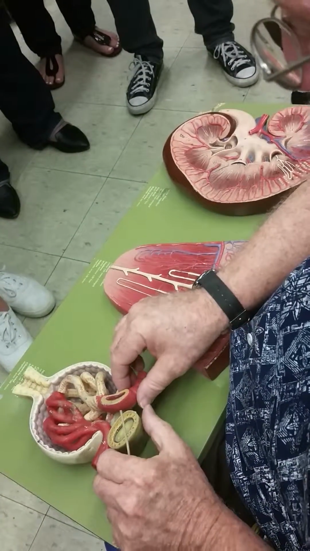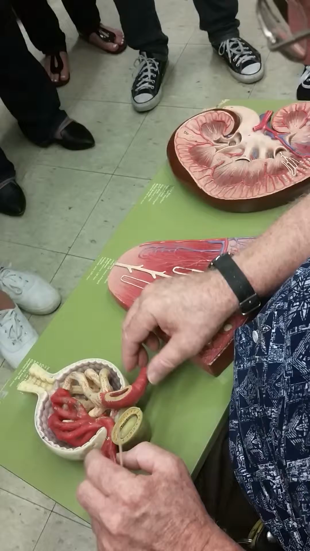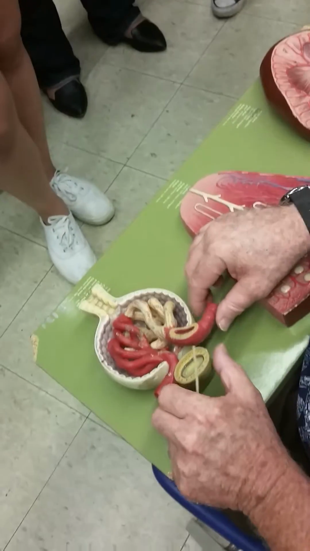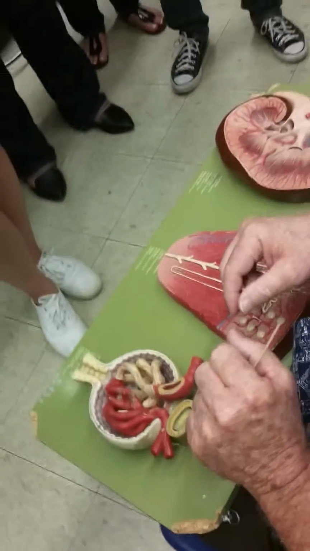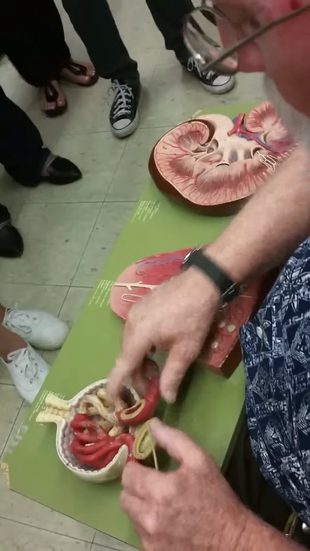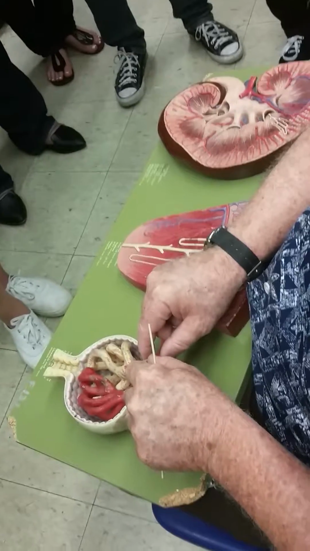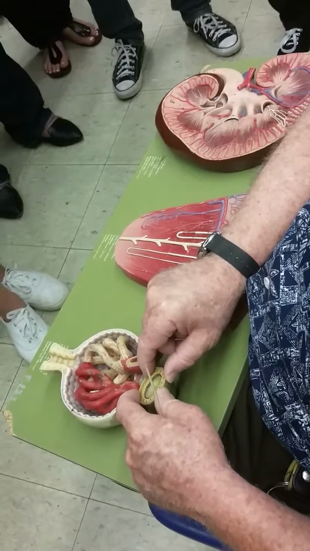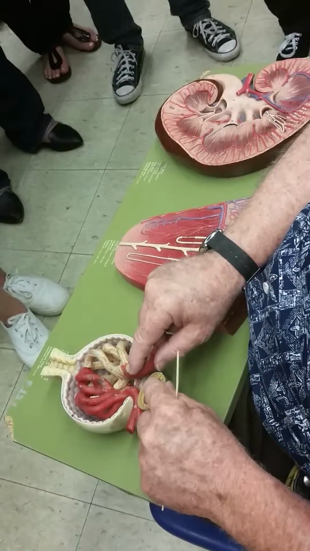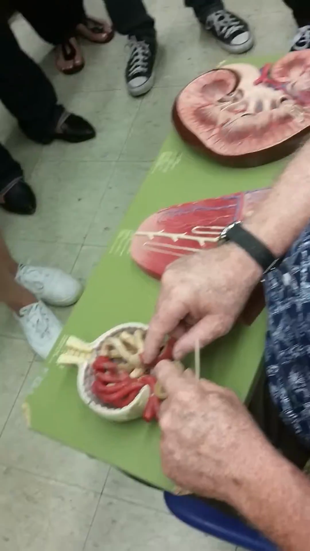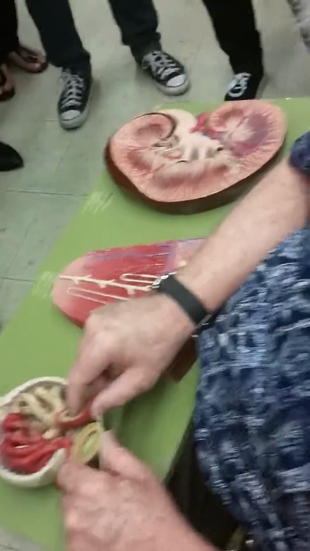There is a portion of the blood vessel and the tubule where they're very, very close. That would be the afferent arteriole and the distal convoluted tubule. The JG apparatus, remember that? Makes renin, okay?